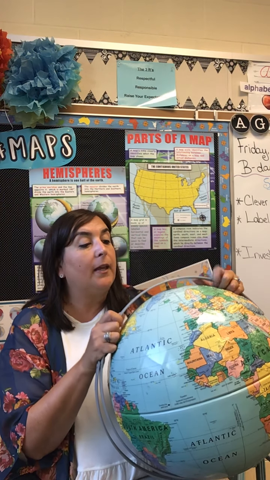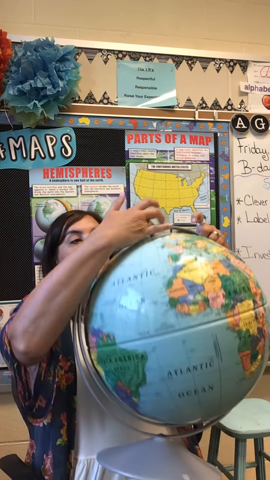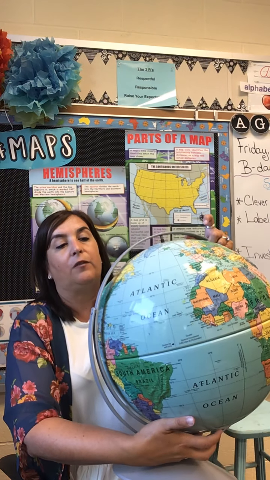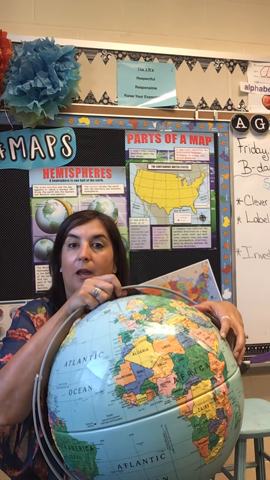So the prime meridian also cuts the earth into 2 hemispheres. We've got the western hemisphere and the eastern hemisphere. So in total, our planet Earth has a total of 4 hemispheres. We've got the northern, the southern, the western, and the eastern hemisphere. So today I just wanted you to read that section and get familiar with what those words are: the equator, prime meridian, and hemispheres.